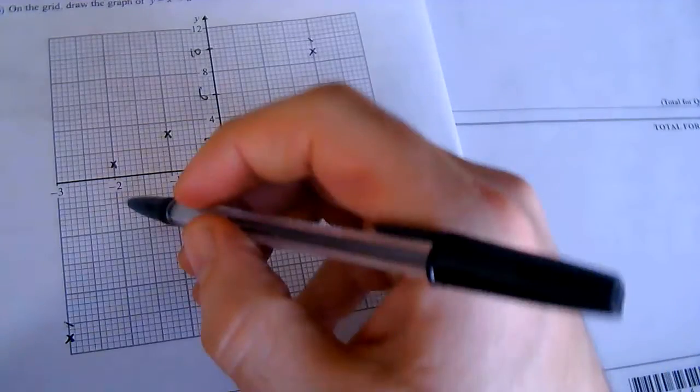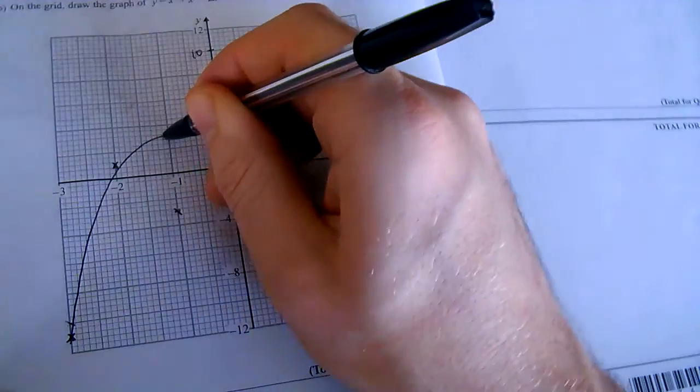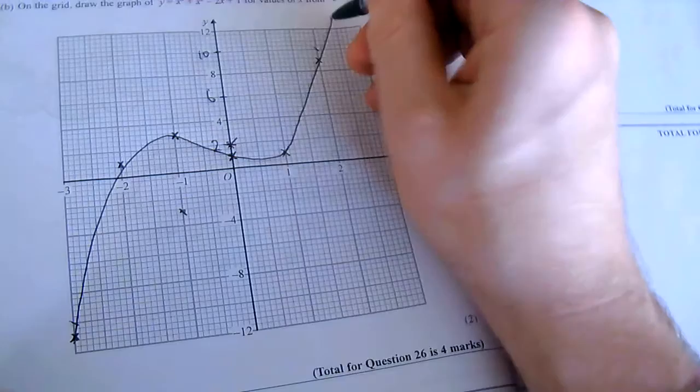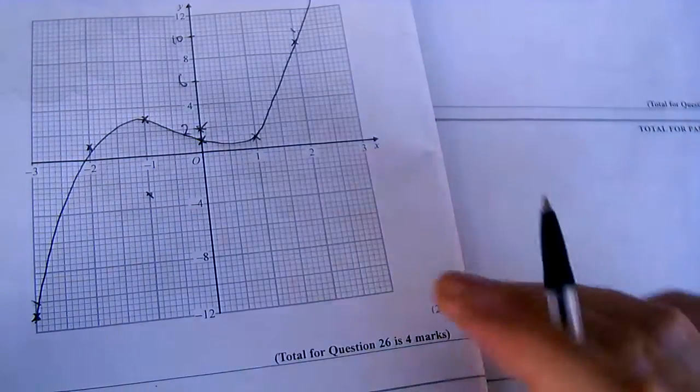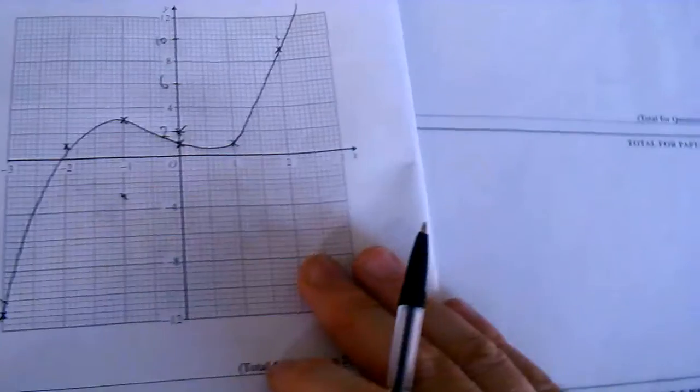Okay, so this is the graph. It's cubic, so expect this shape. Okay, I missed that one. I should have taken a bit more care there. Okay, last one. Really weird, really awkward.